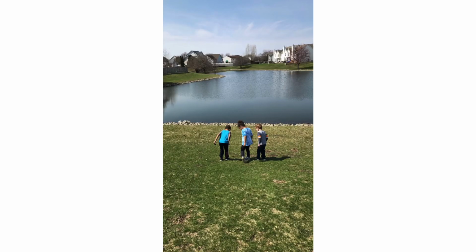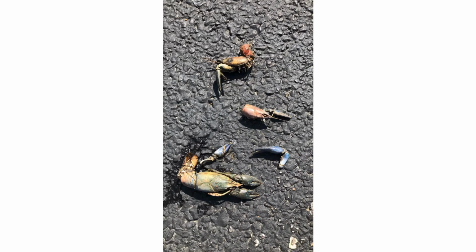Brain break. Took the toddlers to the pond today, and look what they found. Bleh. Ew, that's disgusting. What is that?